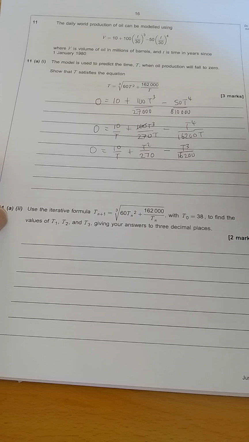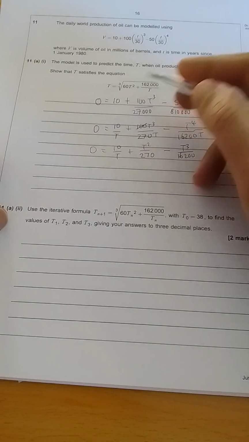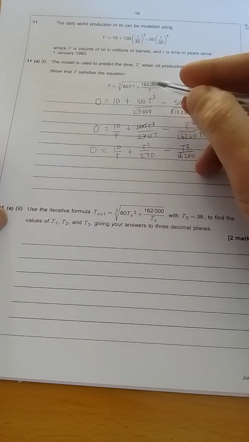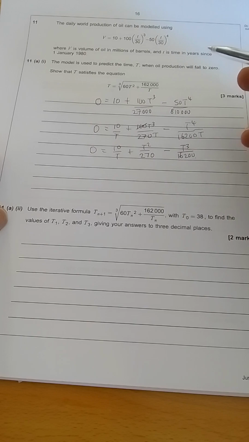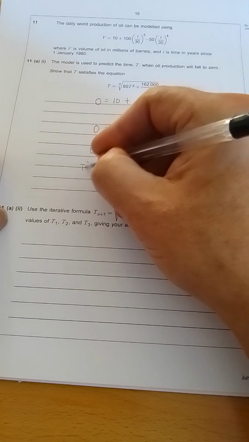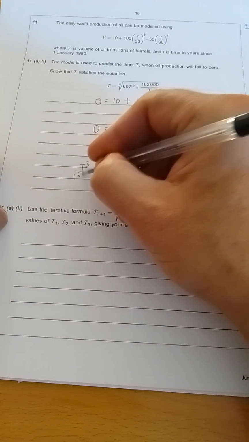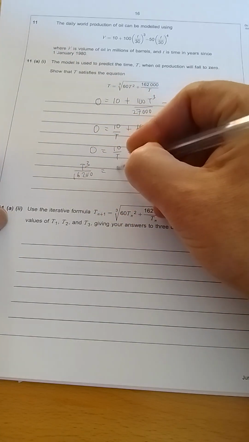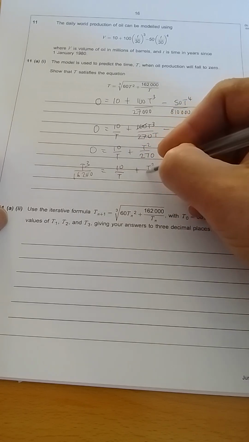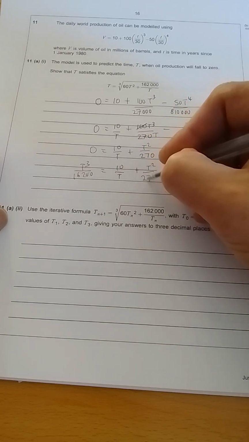Right. So the next thing I can do is I can see now I have a T cubed term. I have the 10 over T, which looks a little bit like this. If I was to multiply 16,200 by 10, it will give me 162,000 over T. So I'm going to bring this term to the left-hand side. T cubed over 16,200 is equal to 10 over T plus T squared over 270.